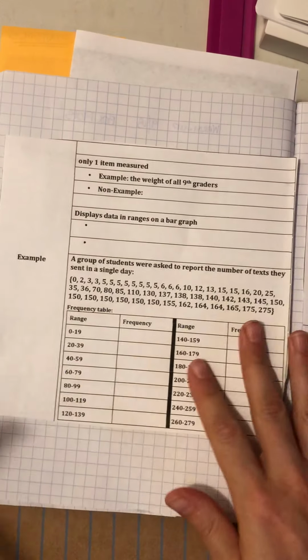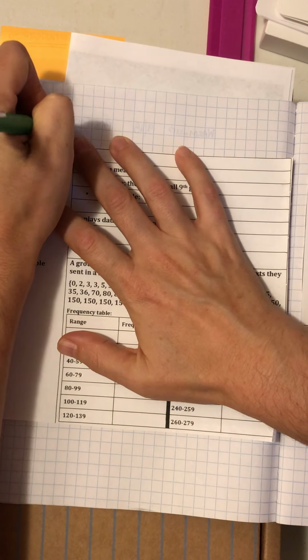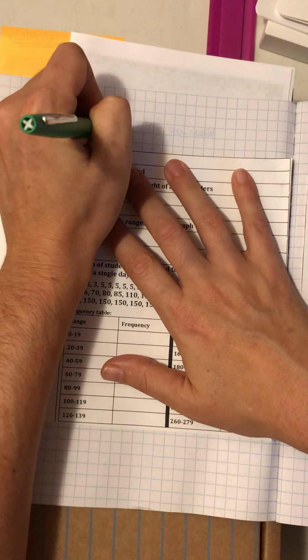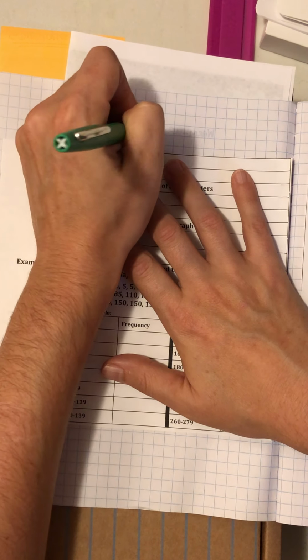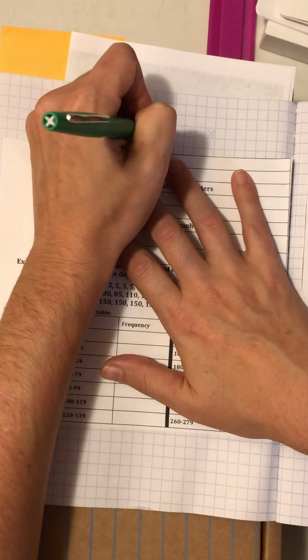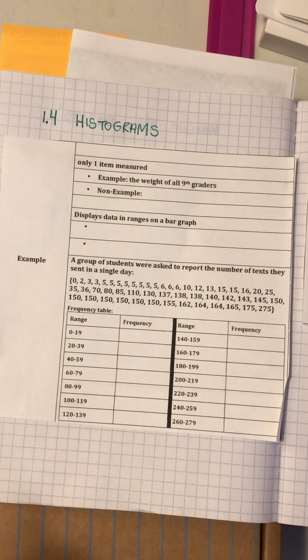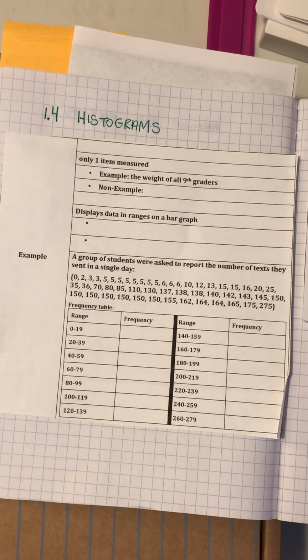Yes, all right. So 1.4, and we're talking about histograms. Histograms, more than box plots, you will see in newspapers, because, you know, newspapers are still a thing. You will see them in magazines, or you might see them in social studies. So they show up more than I think box plots do.